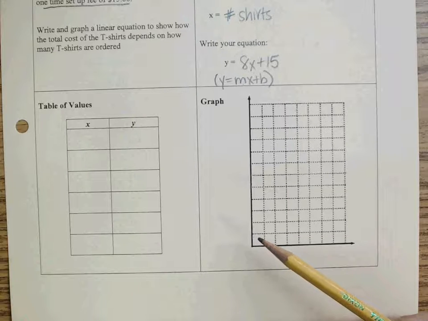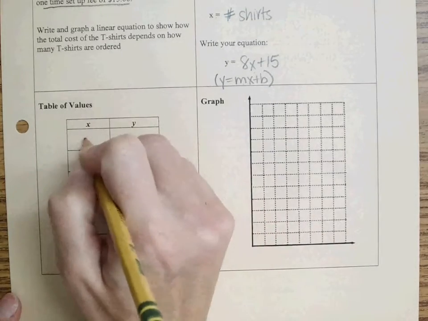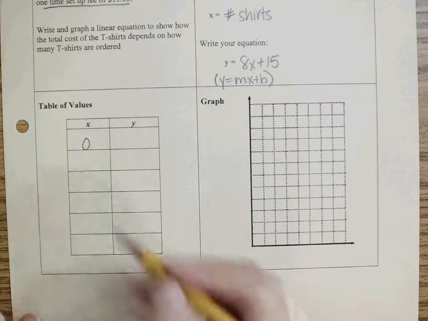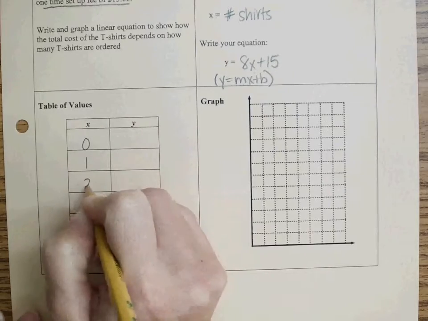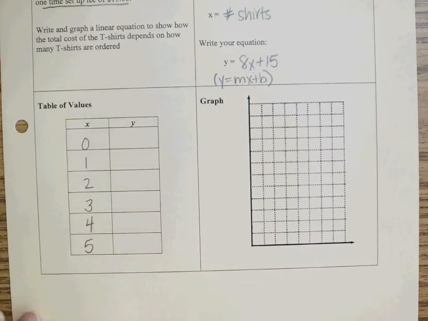X is the number of shirts, so we would be starting at 0, factoring in your setup cost, and then we would increase from there. So again, there's no reason to have negative x values. So we would have 1 shirt, 2 shirts, 3 shirts, 4 shirts, and 5 shirts.